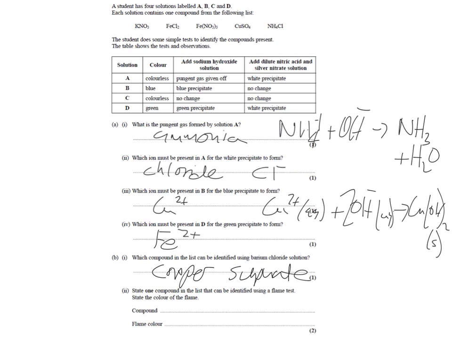State one compound in the list that can be identified using a flame test. Well, the most obvious one to me is the first one, which has got potassium. And when you put potassium in a flame test, you get a lovely lilac flame, or when I'm teaching this in lessons I call it... I've misspelt it. Good grief. Let's see if I can rub this out. Oh, brilliant. A rare moment of efficiency, although it would have been more efficient if I hadn't made the mistake. I call it lilac. Okay, emphasising to the students that it's got a K at the end, so it's potassium.